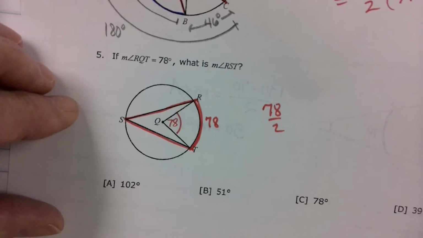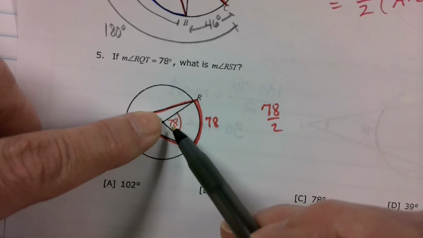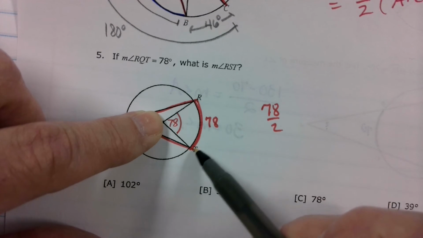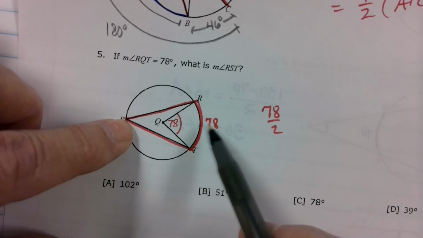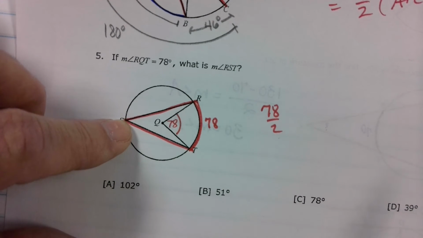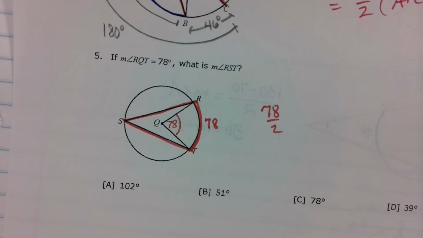Okay. Down here, working the same way, they tell you this is 78. That means that's 78. If that's 78, this angle is half of that. So you do 78 over 2, which is 39.